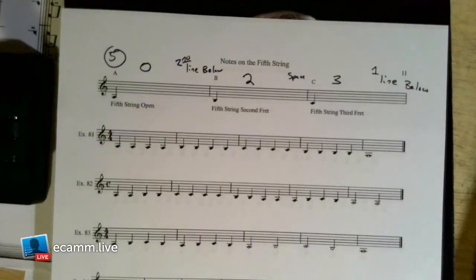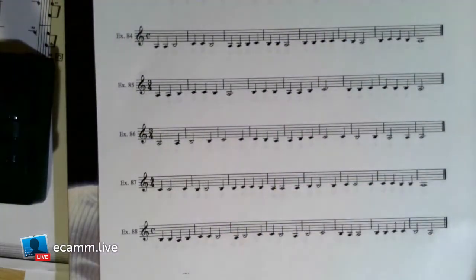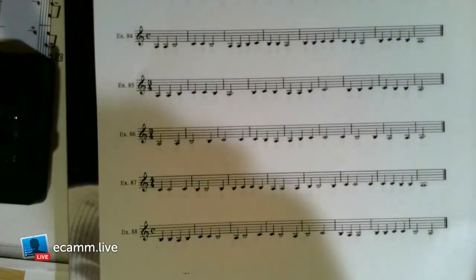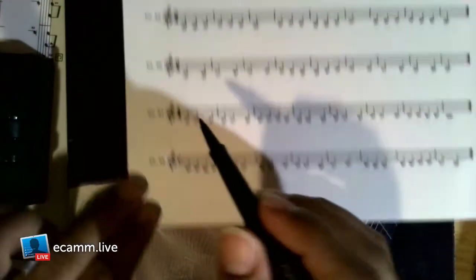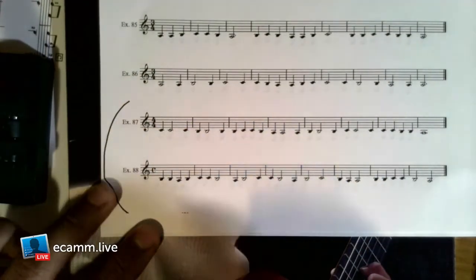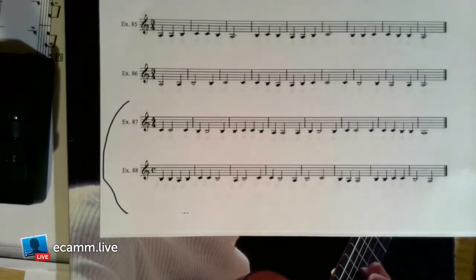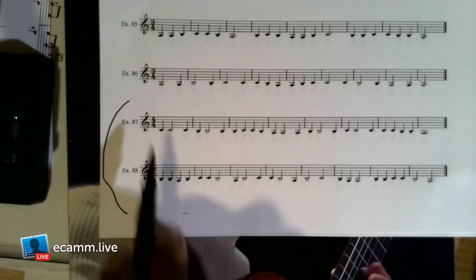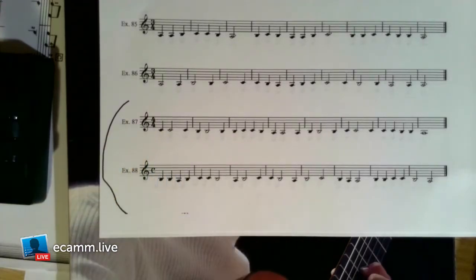Now going back to our assignment for this 5th string, it's going to be number 87 and number 88. For the assignment, we're looking at the last 2 on the bottom right here. 87 and 88 are both in 4/4. 4/4 is also the common time signature.